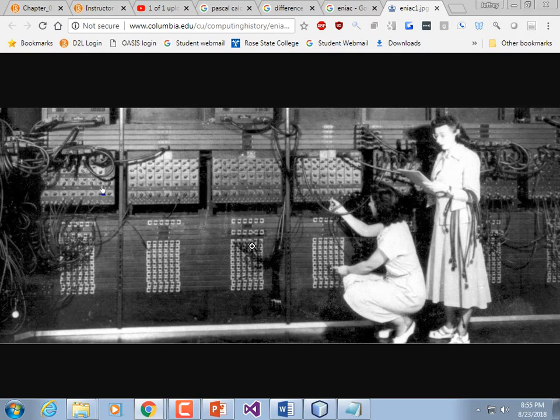You wrote programs by patching together things like that. And then your data could be entered in the form of dials. And then the memory was the vacuum tubes, which we can't see, but each vacuum tube could either be on or off. A 0 or a 1, a bit, as we mentioned.